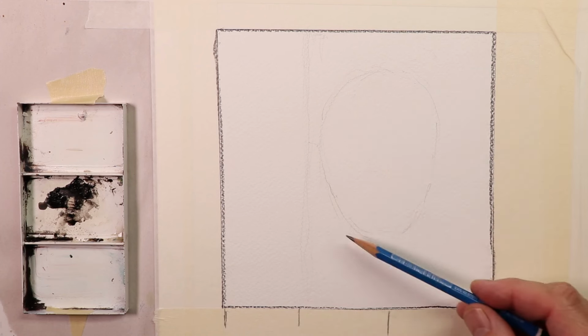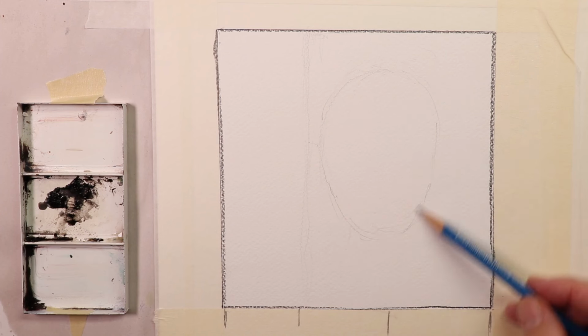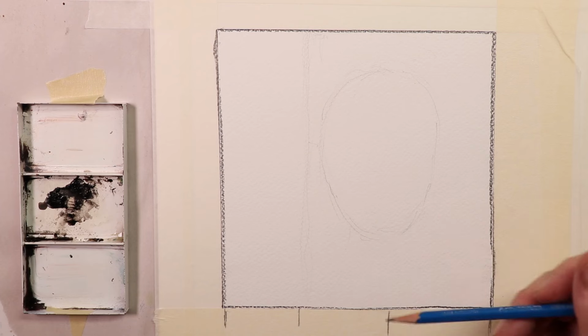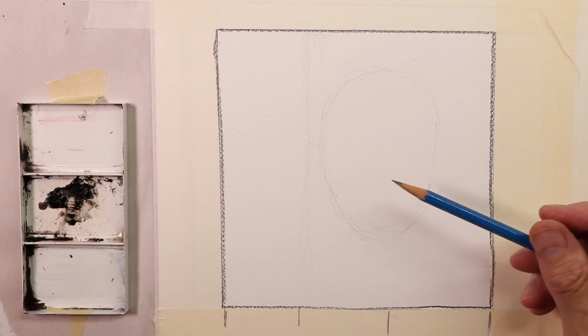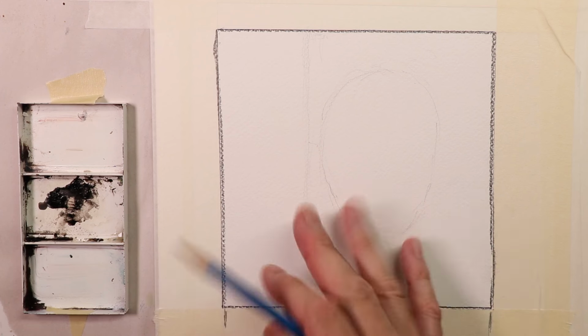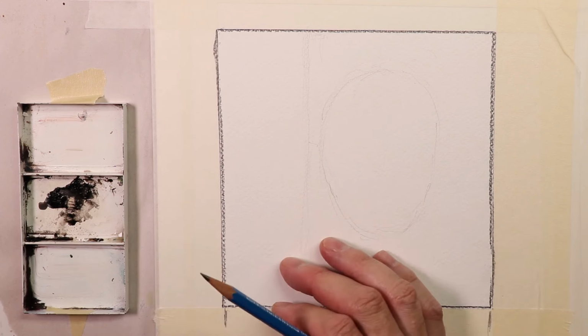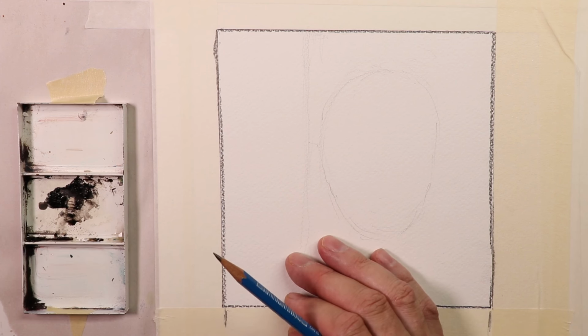So basically I do the egg shape of the head right here. That's the basic of it. And again, I'm not trying to do a great portrait here. If I do an okay portrait, that's fine. I want you to try these too at home. I want you to start venturing out as an artist and start doing some portrait work.